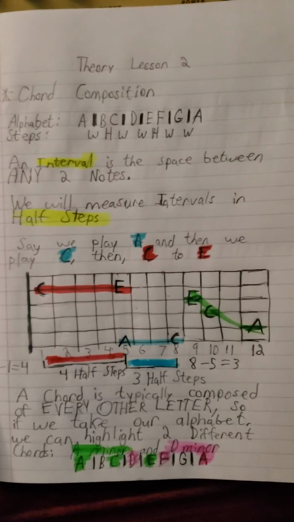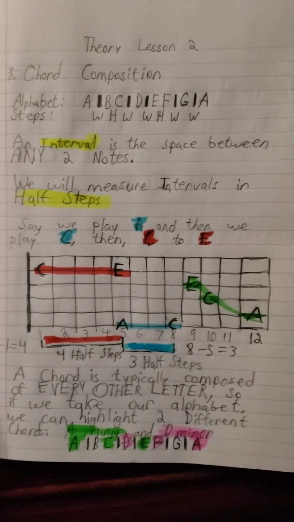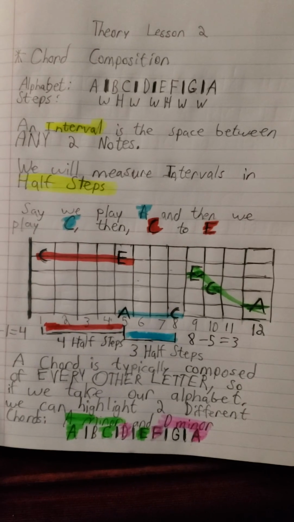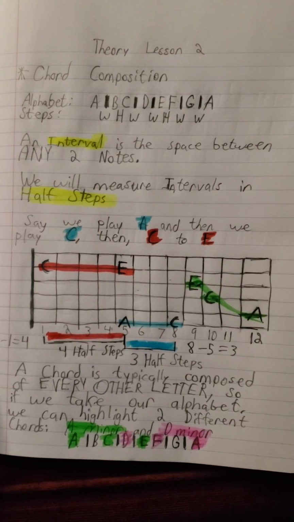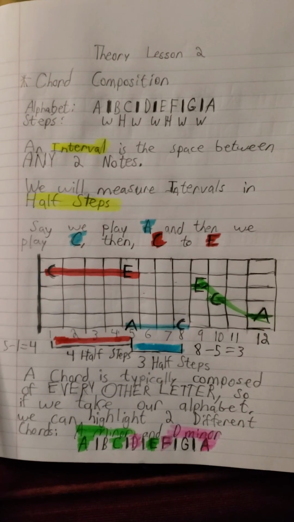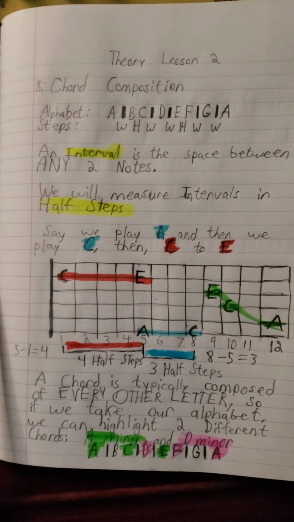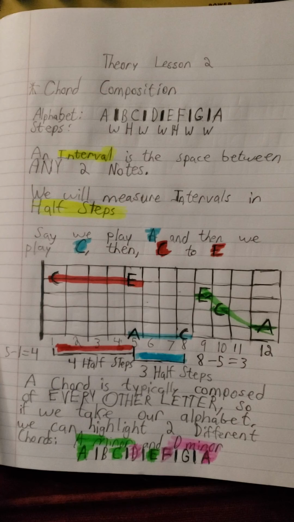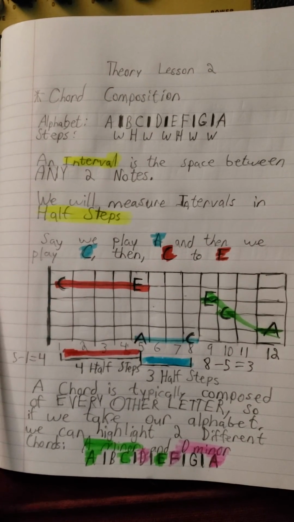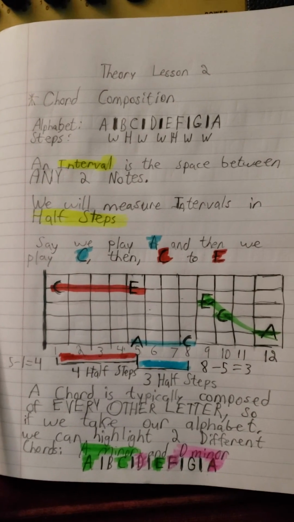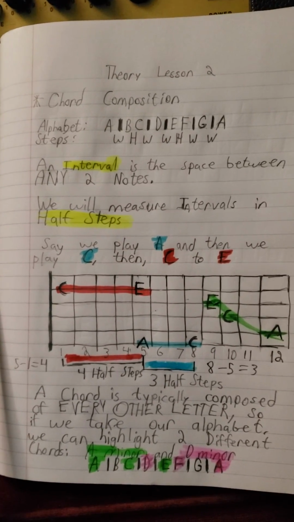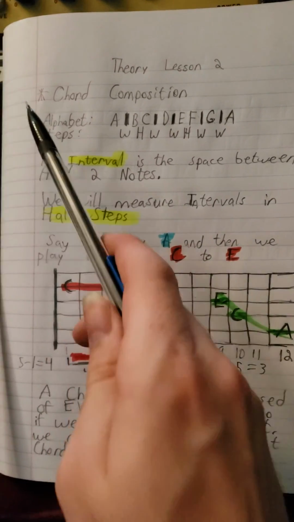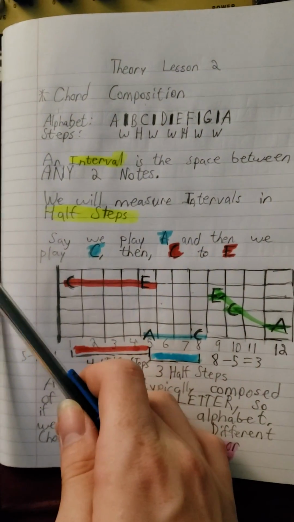Okay, for our second theory lesson, we're going to go based off of what our first lesson was. You were probably thinking with the first lesson that we hadn't covered C major scale and that it seems sort of irrelevant, but this is how it all comes together. So, our second lesson will be what chords are made of, chord composition.